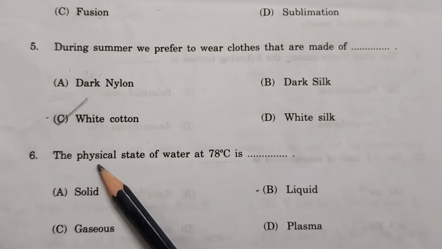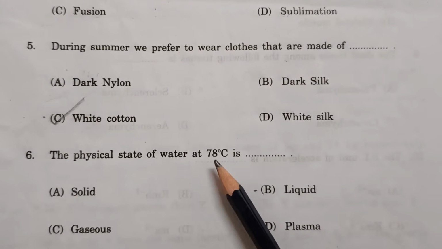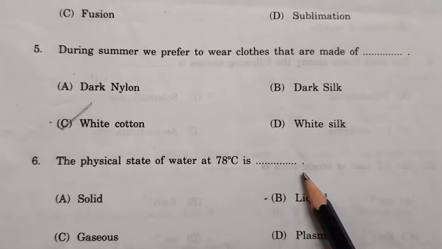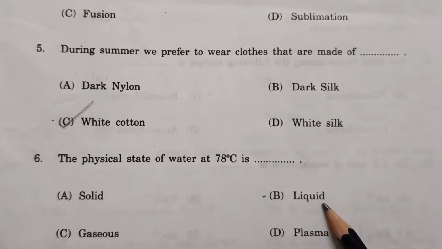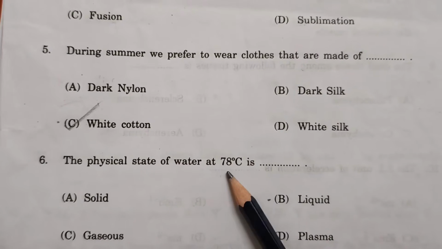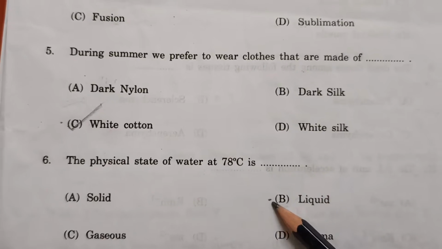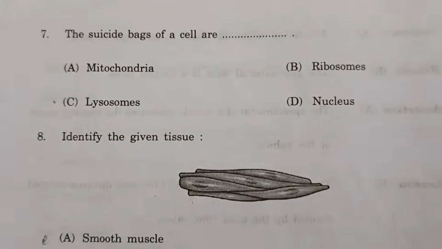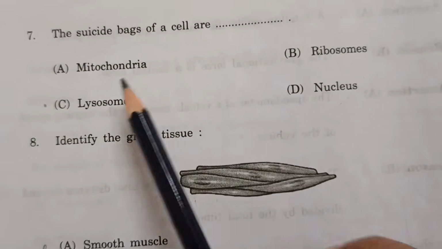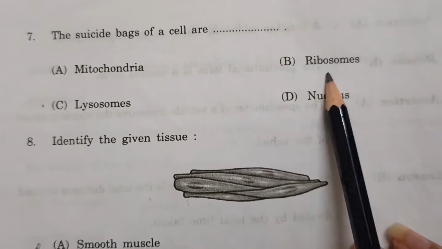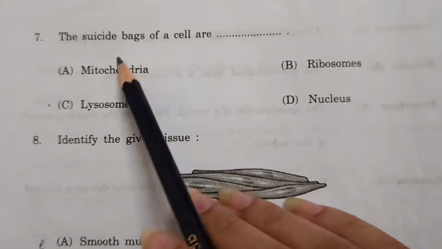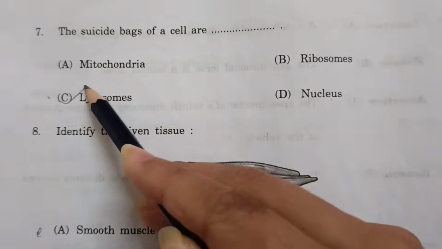Question number 6. The physical state of water at 78 degrees Celsius is dash. A. Solid, B. Liquid, C. Gaseous, D. Plasma. The physical state of water at 78 degrees Celsius will be liquid. MCQ number 7. The suicide bags of a cell are dash. A. Mitochondria, B. Ribosome, C. Lysosome, D. Nucleus. Suicide bags of a cell are called lysosomes.